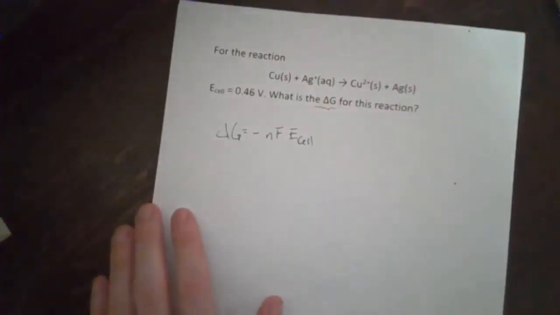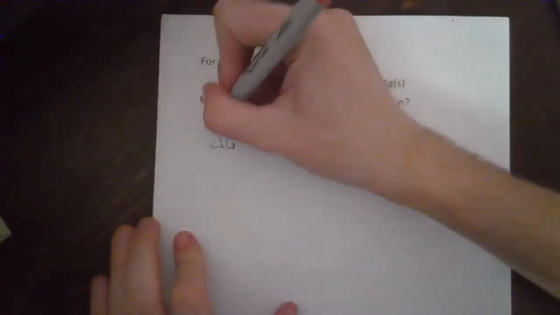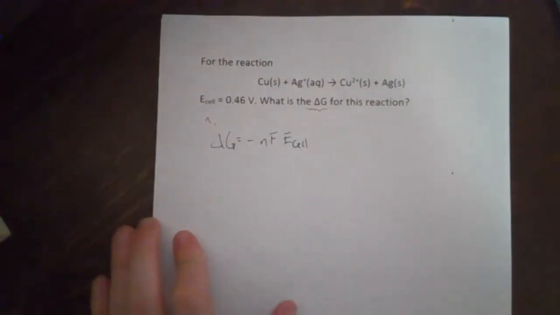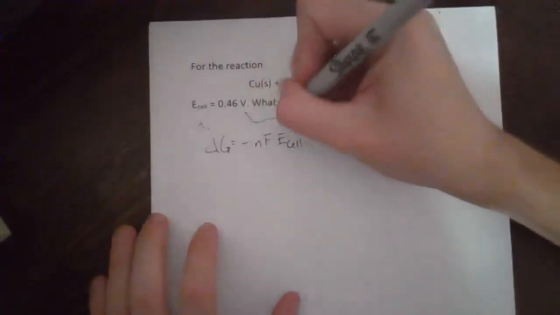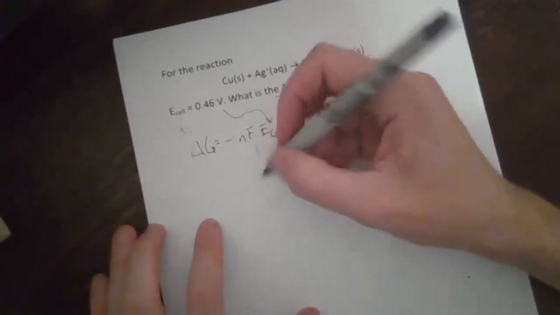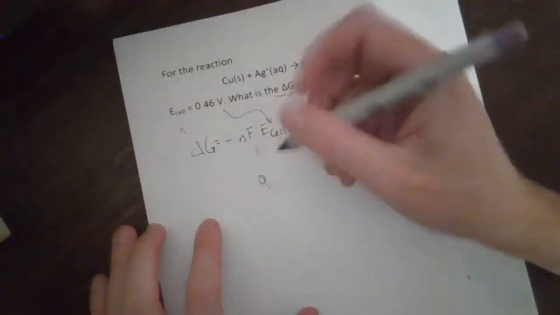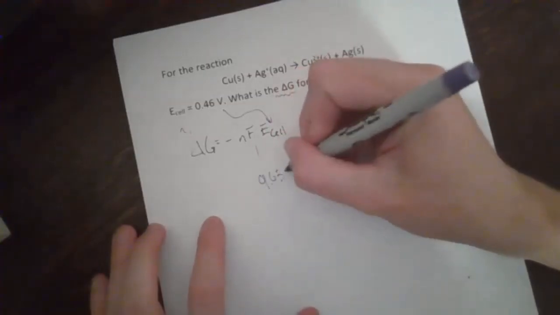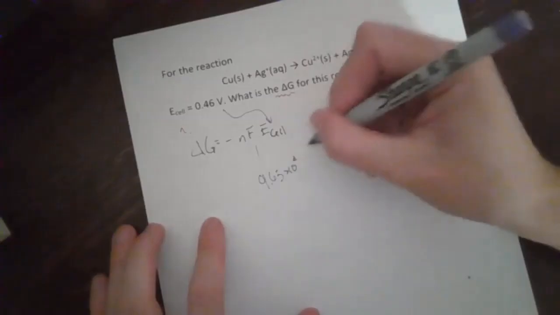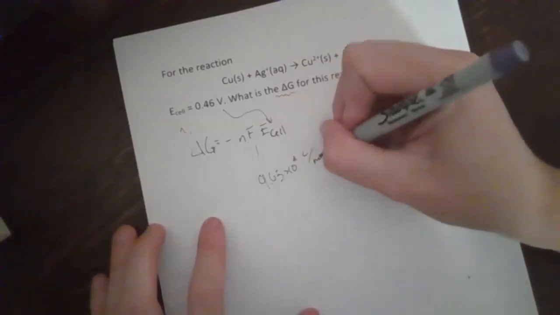So we want delta G. So the question is, do I have all of these other variables? Do I know N, F, and E cell? Okay. So E cell, you can see is 0.46, we're good on that. This is Faraday's constant. So this is a constant number, always 9.65 times 10 to the 4th coulombs per mole.